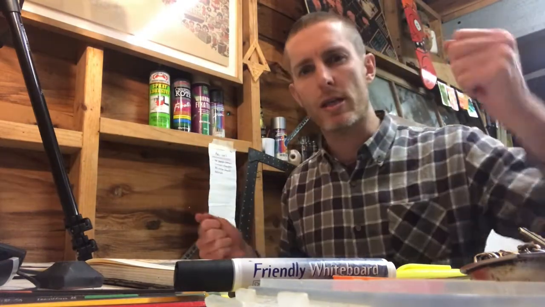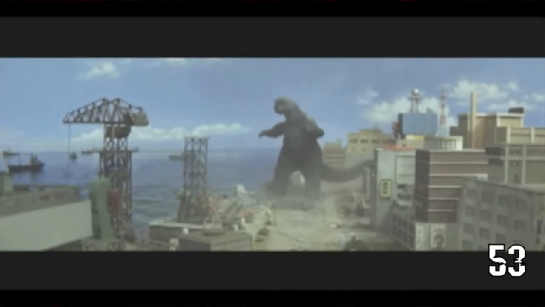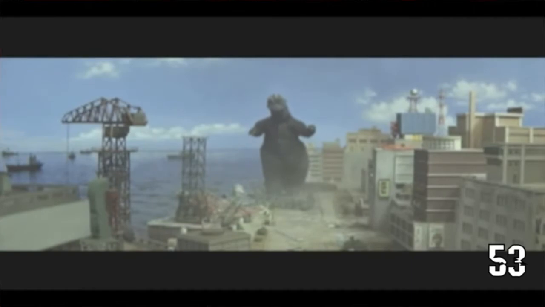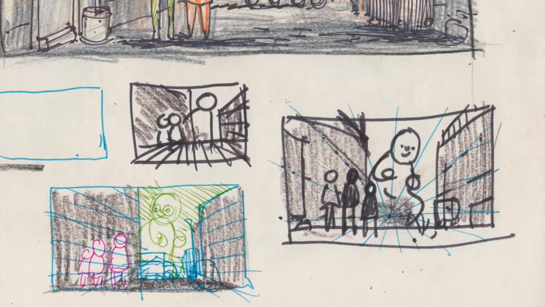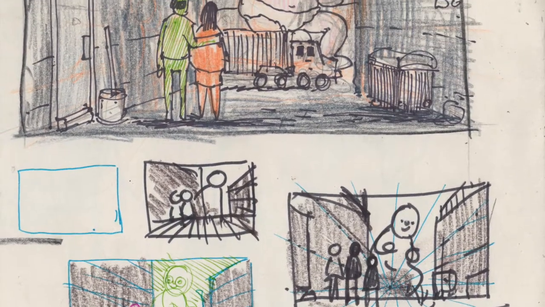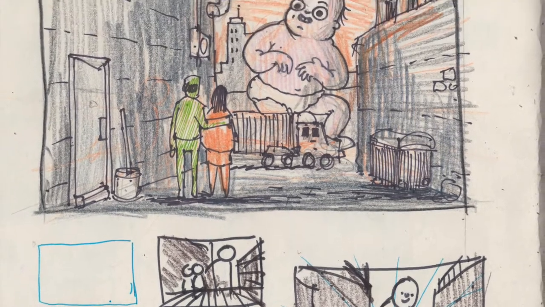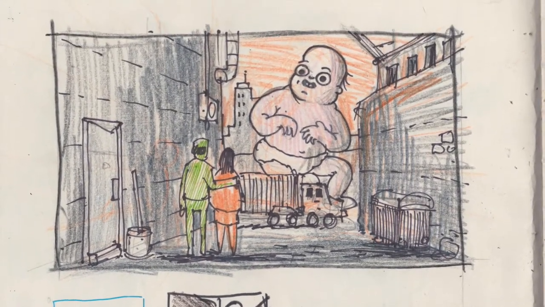Here's what I imagine is happening. The giant baby's been out squashing cars and destroying buildings, and then he's just walked past this alleyway and looked down, and there he sees his mum and dad staring up at him in dismay. There's a little exchange between them, and this shot captures that little exchange.